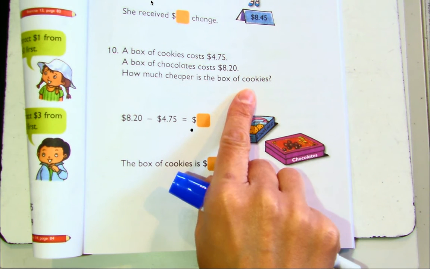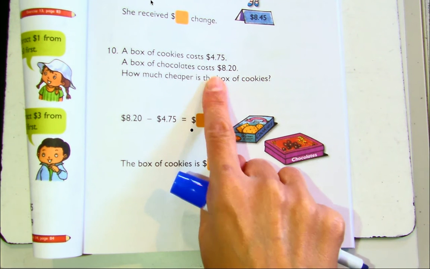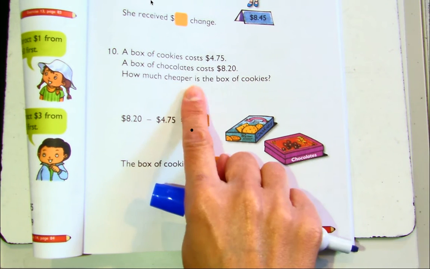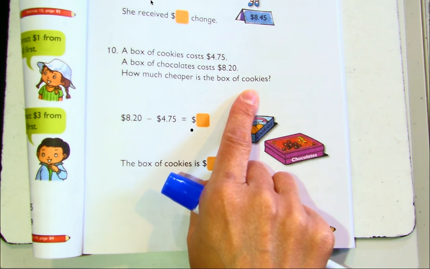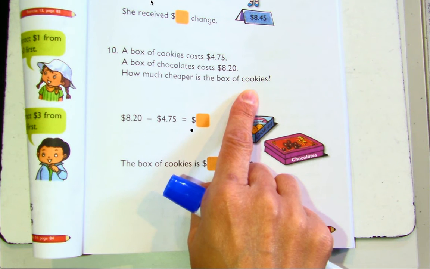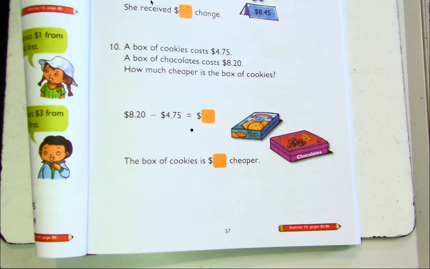So here we are comparing. We're thinking about, well, if the chocolates cost this much and the cookies cost this much, how much cheaper is the box of cookies? And so when we are thinking about comparing, when we're comparing two things, we're actually going to make 2 unit bars, and I'll show you what that looks like.